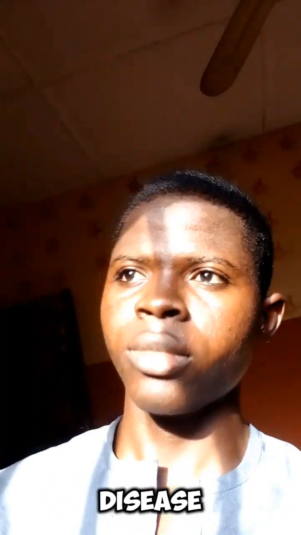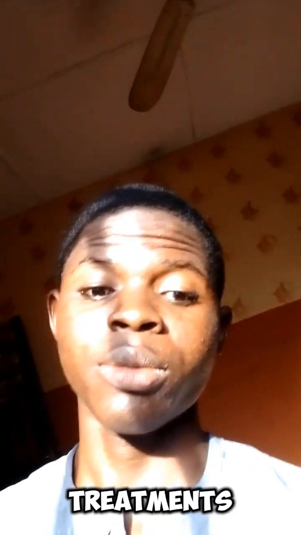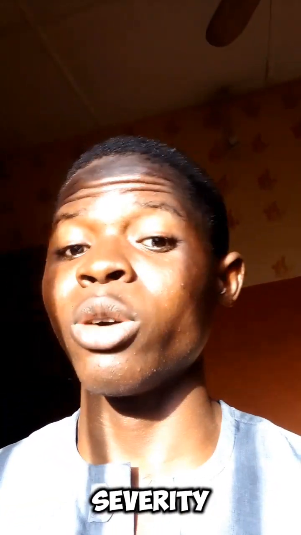Prognosis of sickle cell disease. The life expectancy of individuals living with sickle cell disease has improved significantly with advancements in treatments. However, it varies widely, depending on the severity of the disease. Body physiology is very different, so the life expectancy varies a lot.